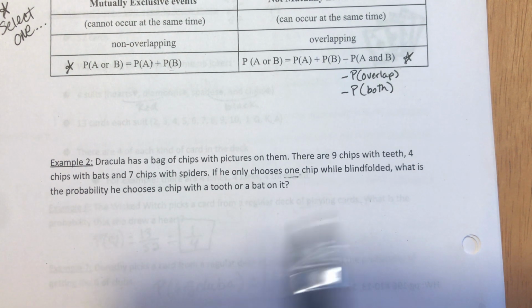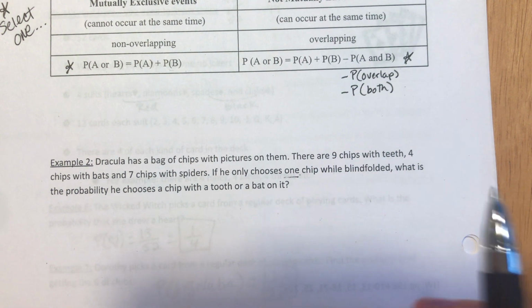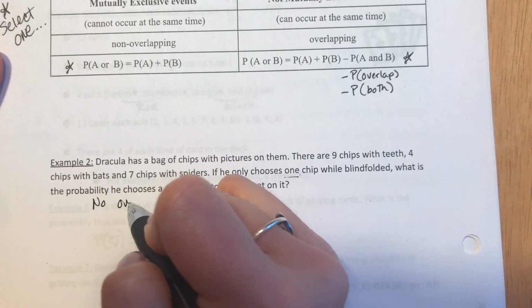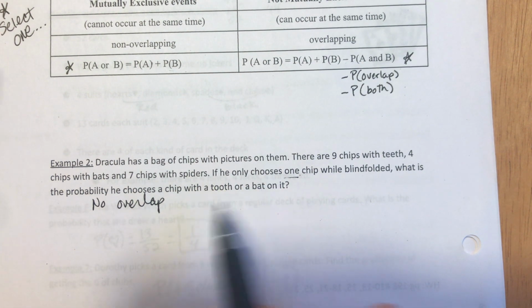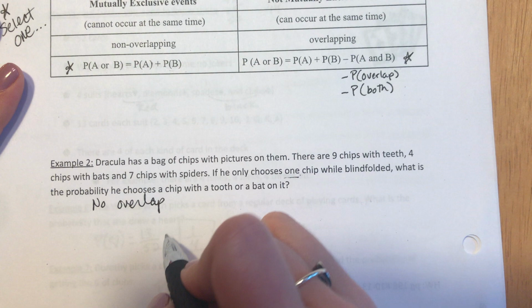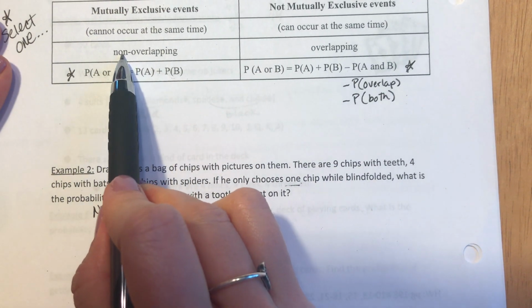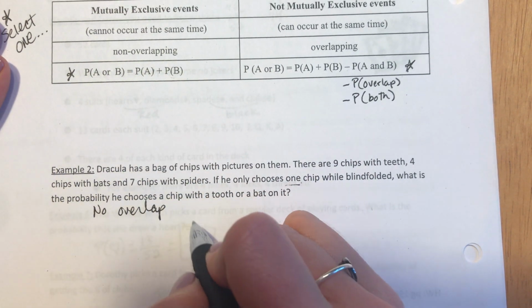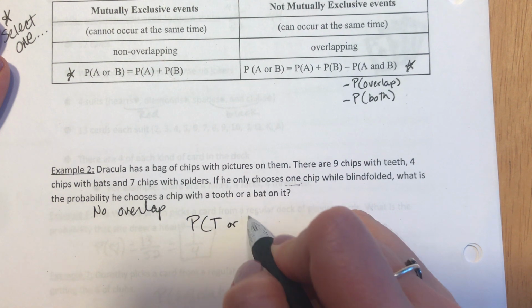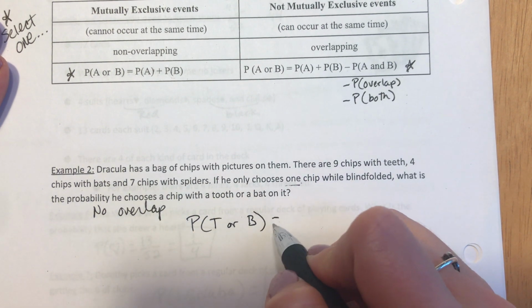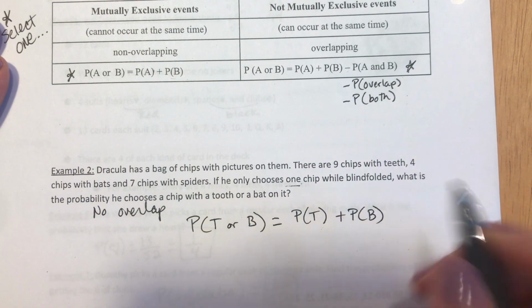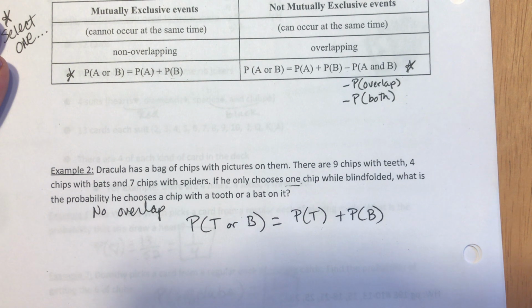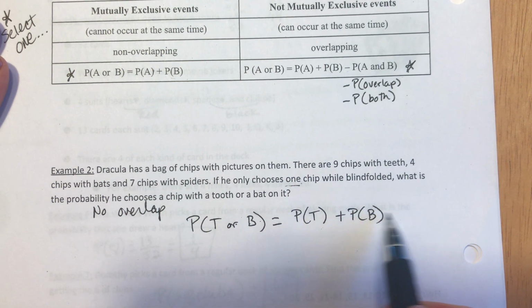So the first question is, is there overlap or not? There's no overlap. It can't be both. It can't be a tooth and a bat. It's one or the other. So that means if there's no overlap, you're going to go here. You can just add them together. Now, I'm going to write it in notation because, like I said last lesson, it's really important that you get in the practice of writing the notation because we're going to build and build and build with lots of different symbols. Probability of picking a tooth or a bat is probability of tooth plus probability of bat.